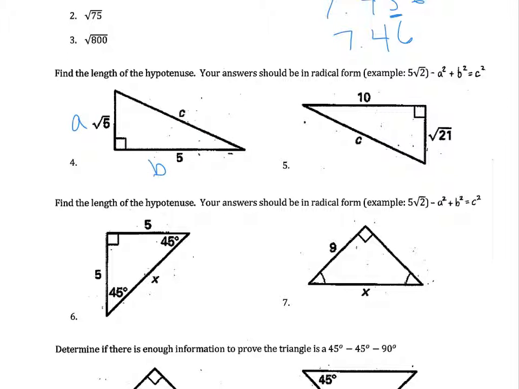Plug them in, all right, and make sure you're very careful, especially when you plug in a radical. For example, if it's a squared, we're going to say radical 5, and you want to make sure we square the whole thing like that. Make sure you close your parentheses. All right, that's number 4 and 5.